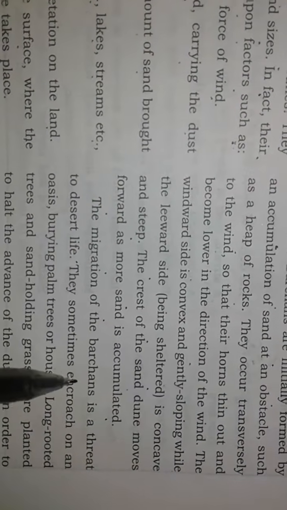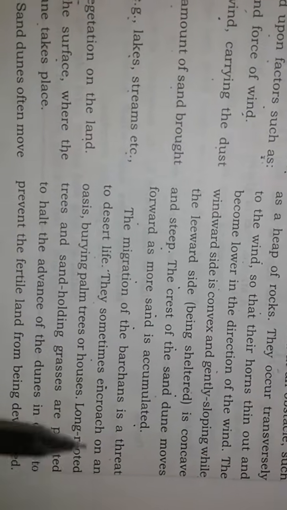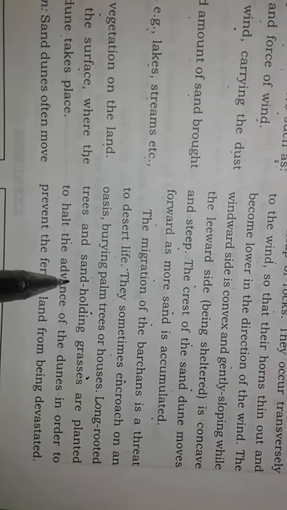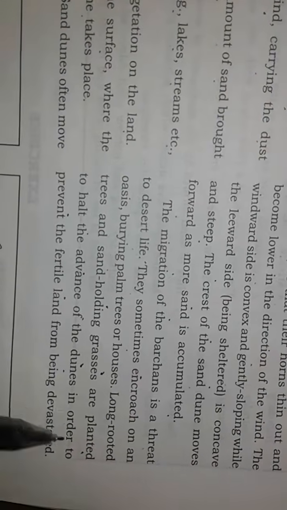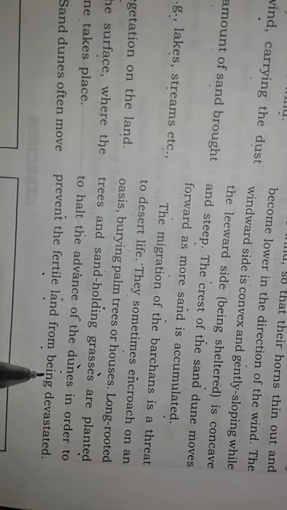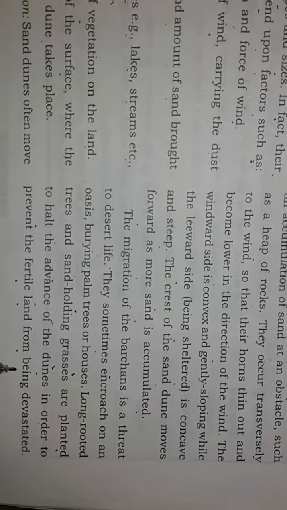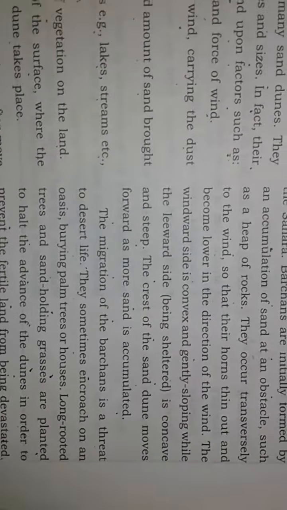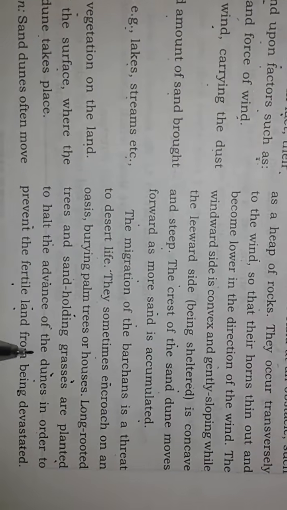The migration of the barkhans is a great threat to desert life. They sometimes encroach on an oasis, burying palm trees or houses. Long-rooted trees and sand-holding grasses are planted to halt the advance of the dunes in order to prevent the fertile land from being devastated. So, what can be done to protect against these sand dune depositions? Vegetation cover can be grown near the oasis to stop the covering of the fertile land and the oasis. See children, these are the barkhans.